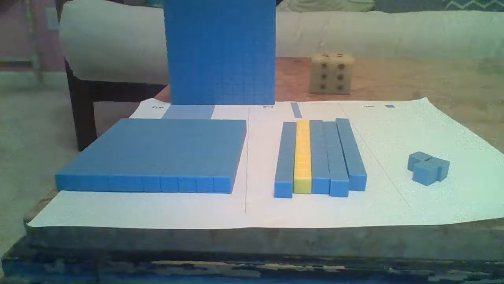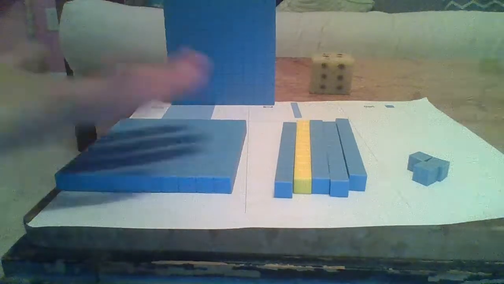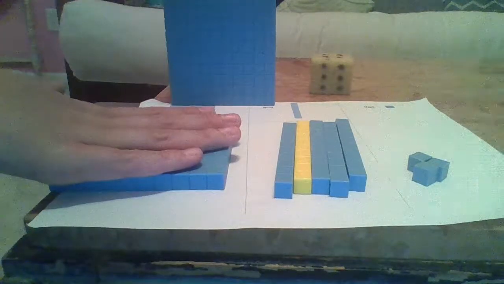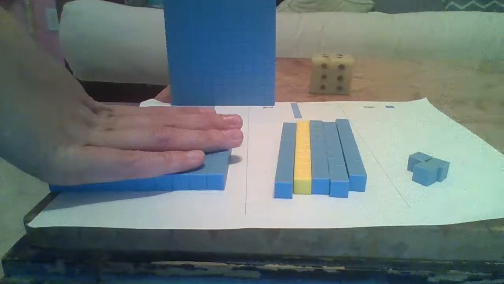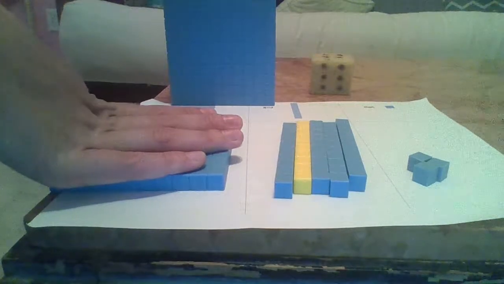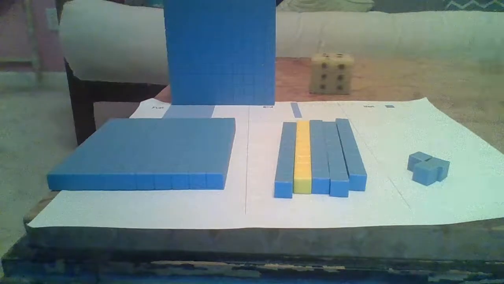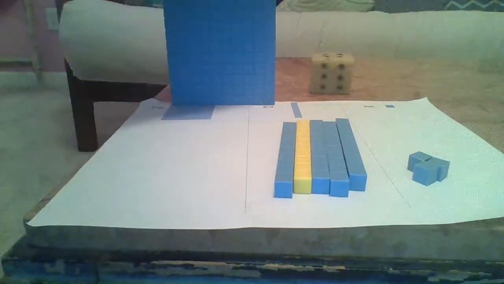All right, good job. So we've actually gone over 1,000. The standard was just to add going up to 1,000, but our student has exceeded that, so that's a wonderful job on your part.